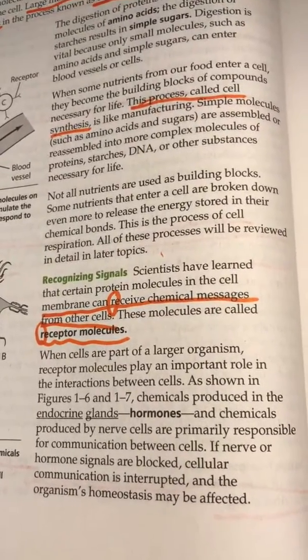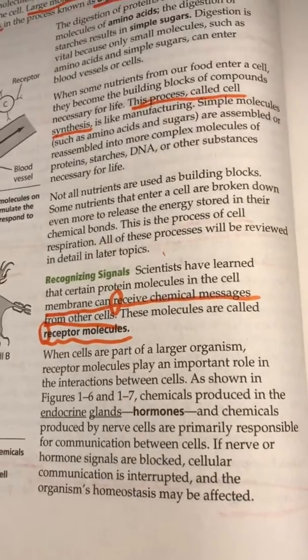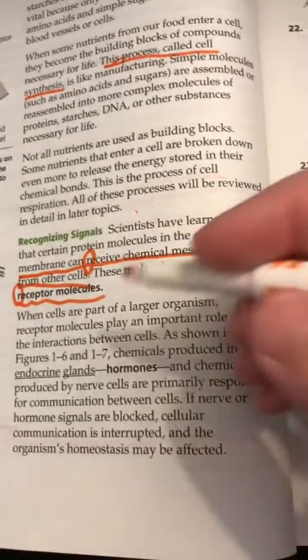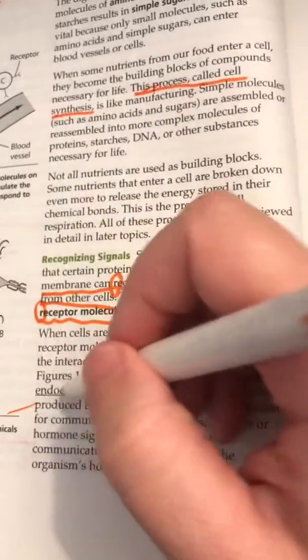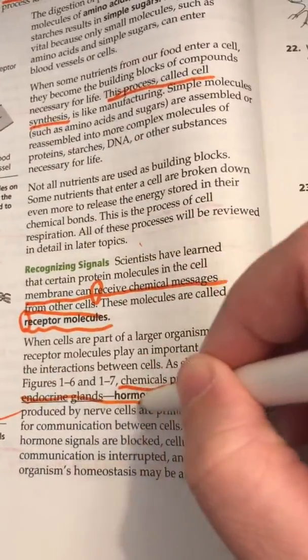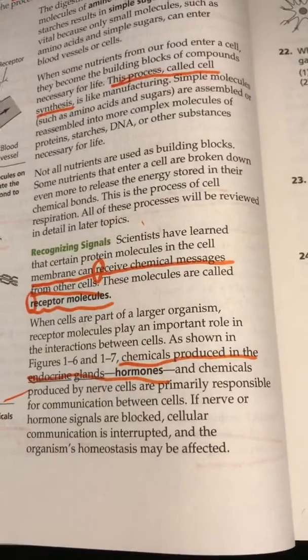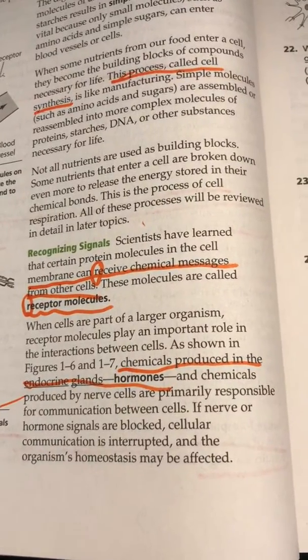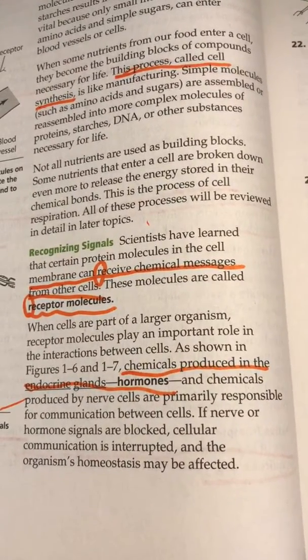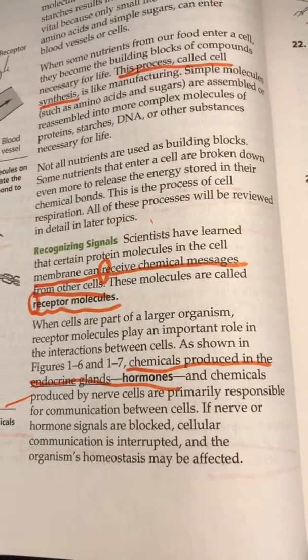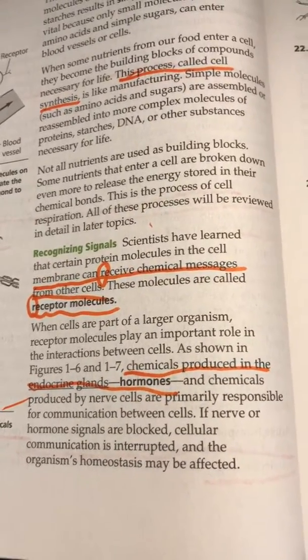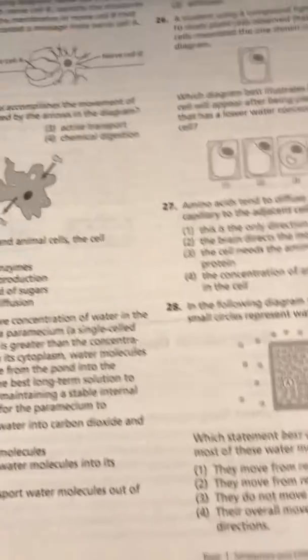As shown in figures 1-6 and 1-7, chemicals produced in the endocrine glands, called hormones, and chemicals produced by nerve cells are primarily responsible for communication between cells. If nerve or hormone signals are blocked, cellular communication is interrupted and the organism's homeostasis may be affected.